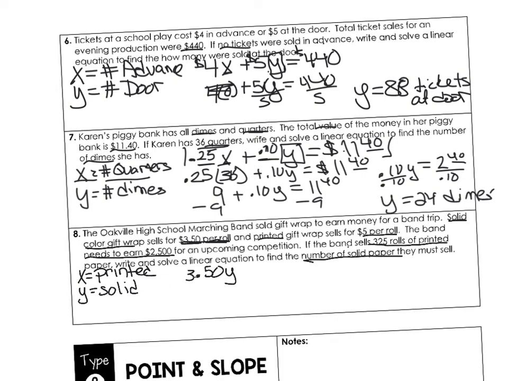So $3.50 times Y plus $5 per roll for printed. And X is printed, so 5 times X. And we want it to come up to $2,500. Okay? So this is our situation, right? So it says if we sell 325 rolls of printed, so X is printed, so we're going to substitute 325 for the number of printed rolls.